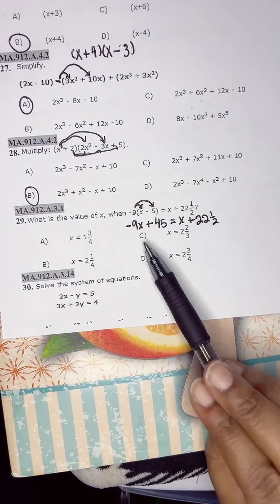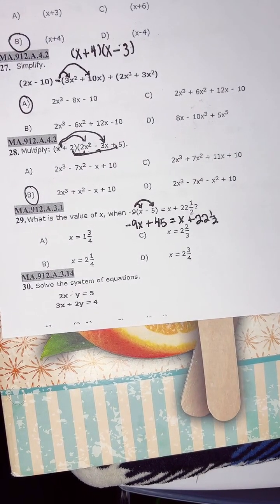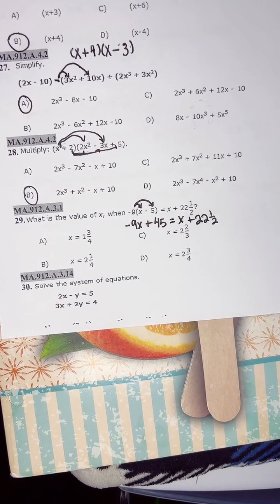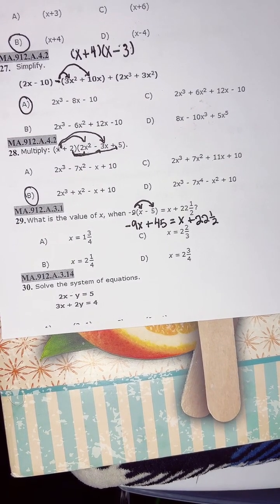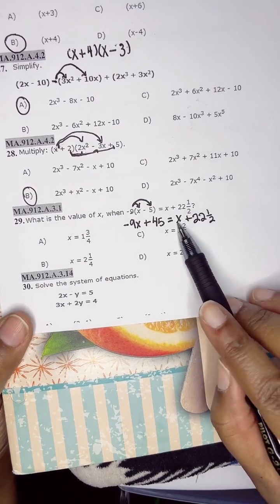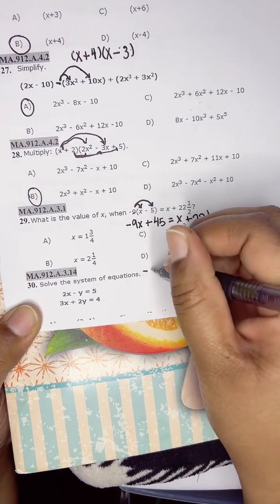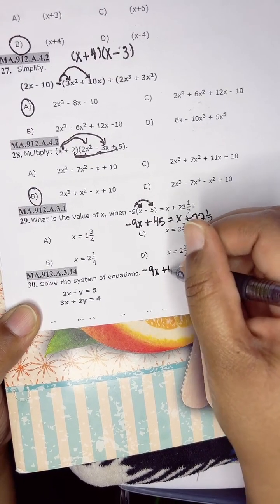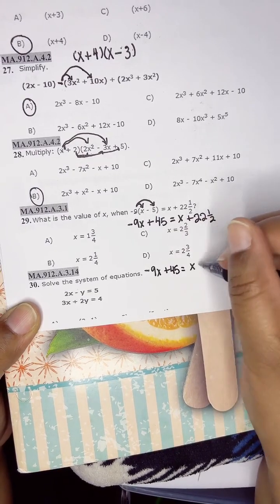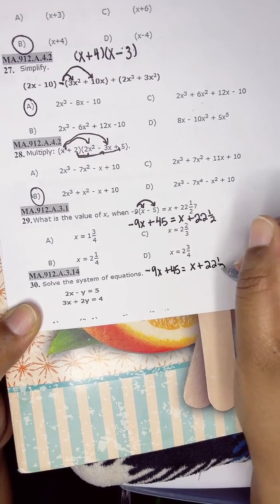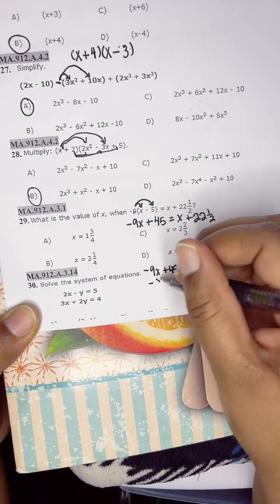All right, we're here. What are we moving first? Let me see it in the chat. The X? Beautiful. Okay, let's do it. I saw the X first, so we're going to move the X first. Remember, this is a positive X, so I'm going to minus X. Let me bring it down here where we have a little bit more space. Equals X plus 22 and a half. We're going to minus X to both sides.